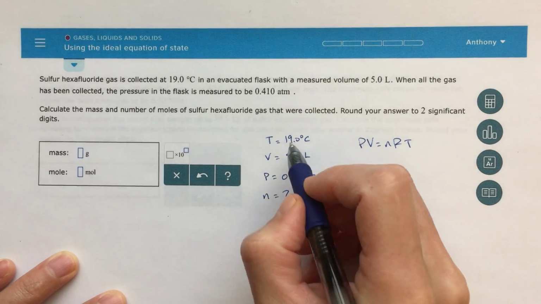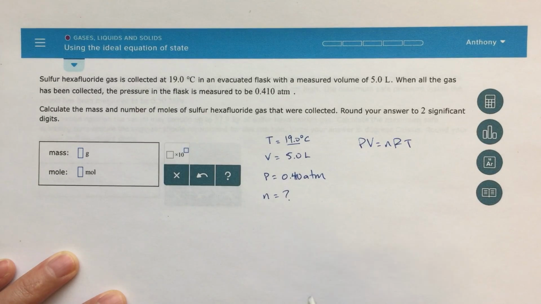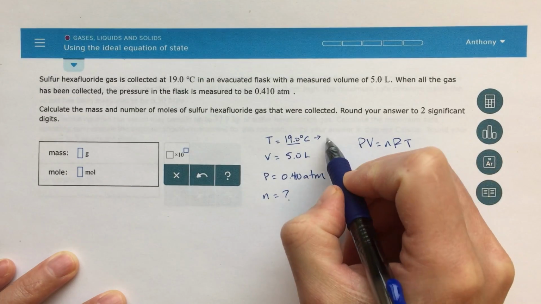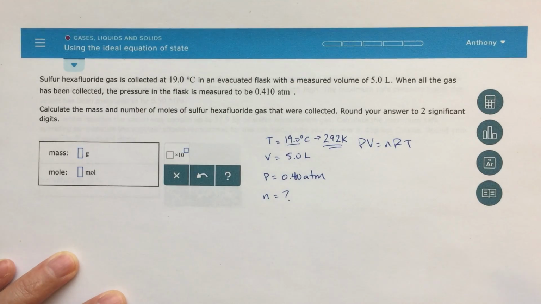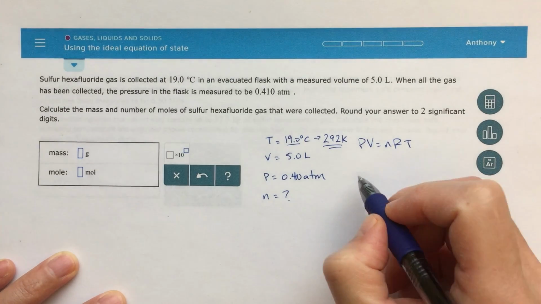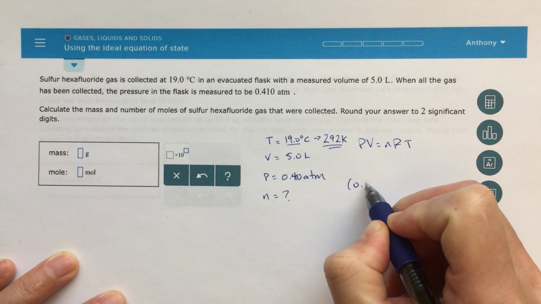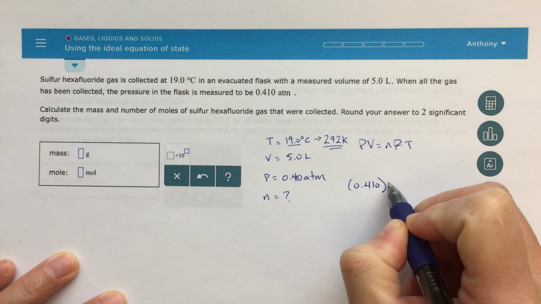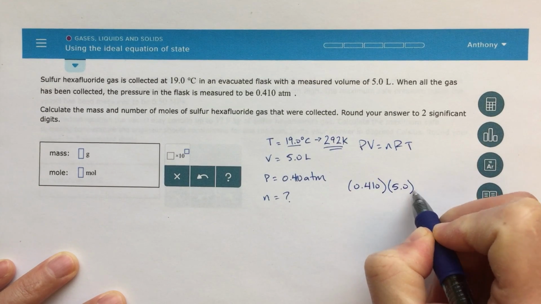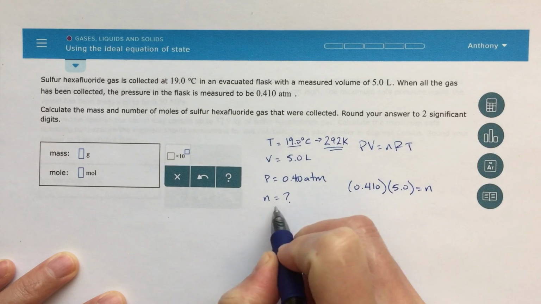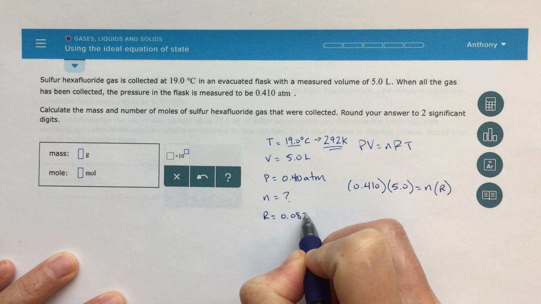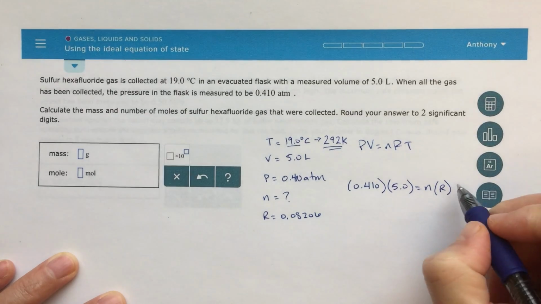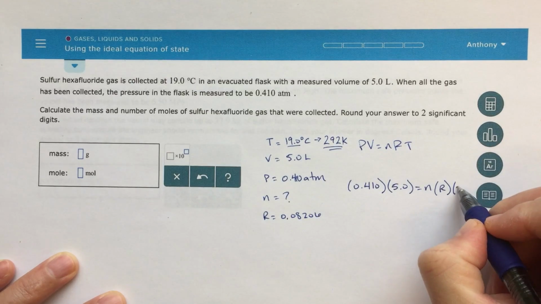Now, one really important thing, I want to convert this 19 degrees Celsius into Kelvin. Anytime we're using the ideal gas law, we really want to be using Kelvin. So this, I'm going to add 273, is actually going to be 292 Kelvin. That's going to be the number that I want to use when I use my ideal gas law. Basically, I'm just going to plug everything in. My pressure here, 0.410 atmospheres. My volume, 5.0 liters. That's going to equal n, which is what we're looking for, times my universal gas constant R. I'll just write that down here, 0.08206. And then my temperature of 292.